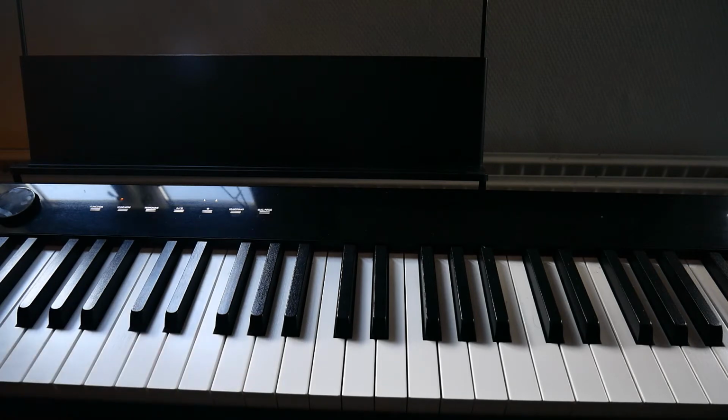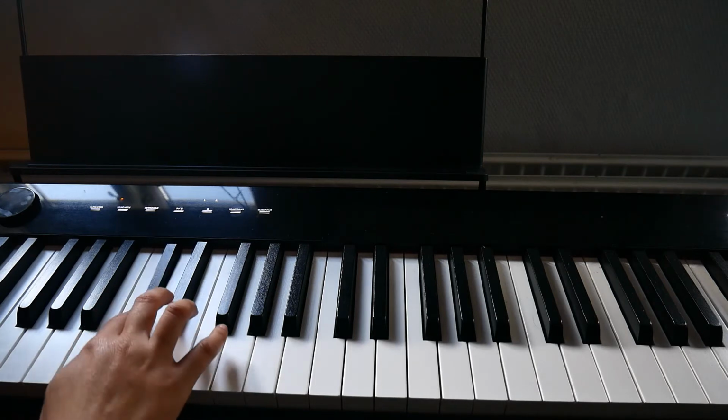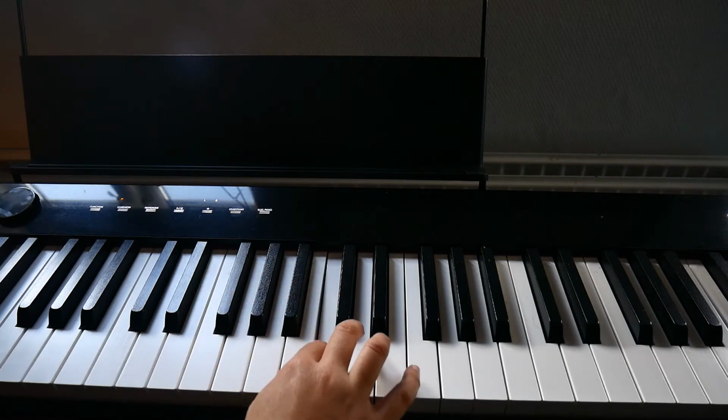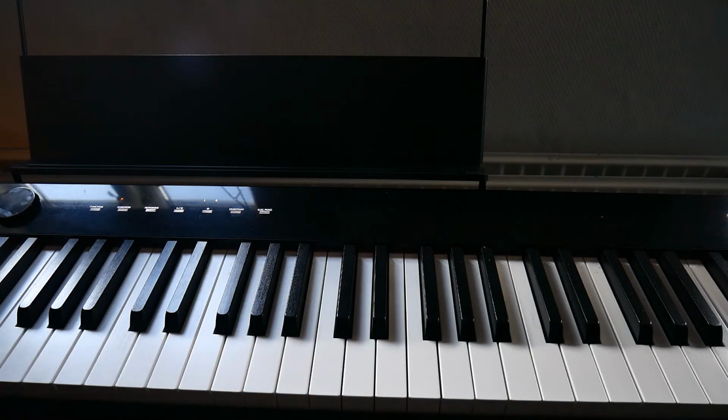And you may also know that that is called the major scale. But you also may know this sound. These are both scales, so what is it that makes them different and sound different?